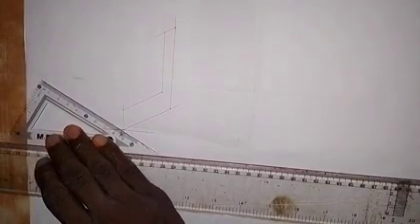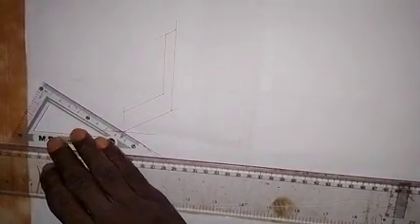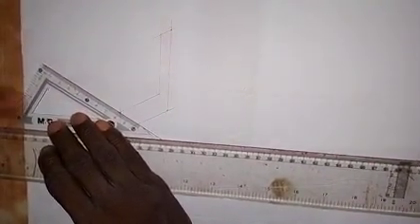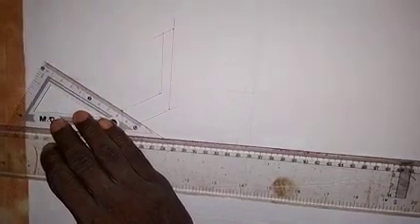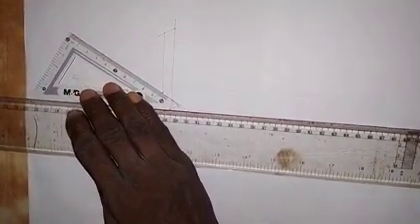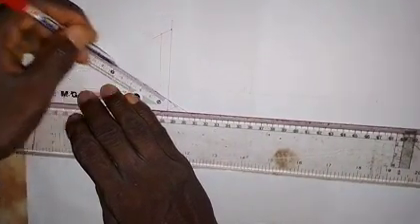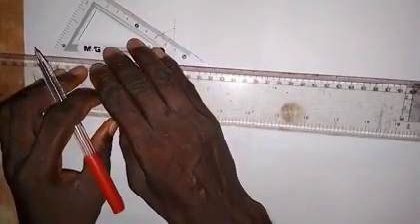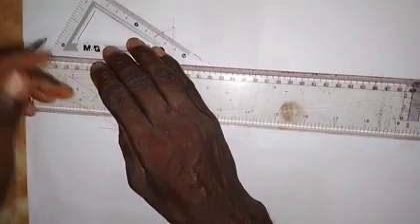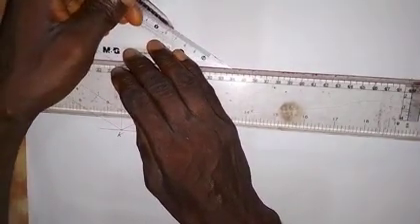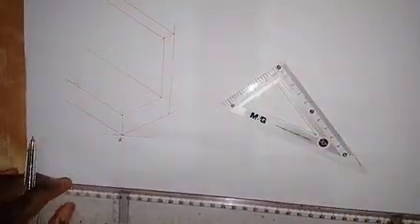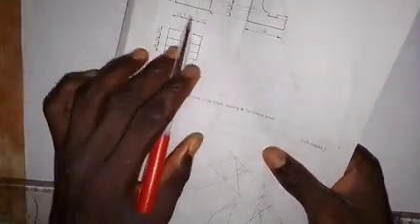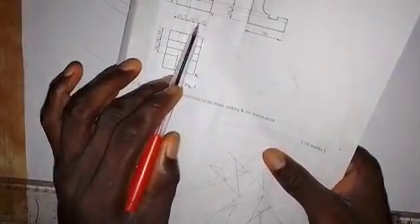Then with my set square at this point, I'm going to draw a line in this direction. Coming to this point, I will draw a line in this direction. Then to this point here, I will also draw a line in this direction, and coming here like this, I will do the same. At this point also I will do the same thing. Now we need to take the measurement of the width down here. As we can see here in the front elevation, from here to here, this is 15.